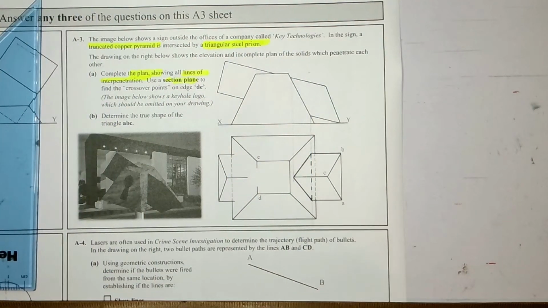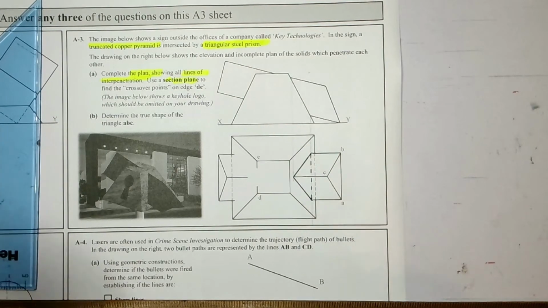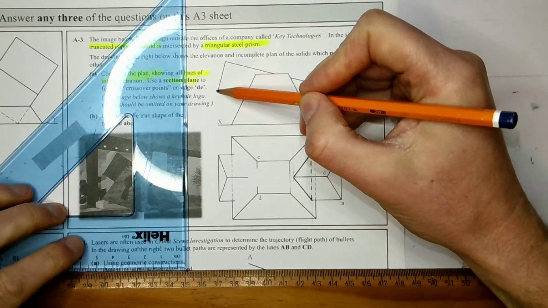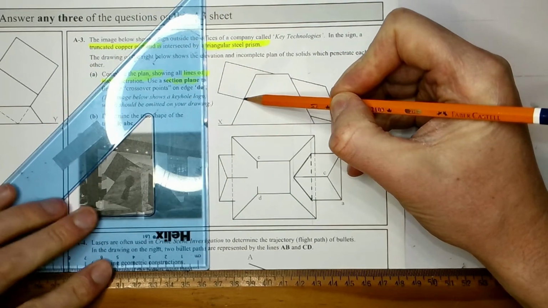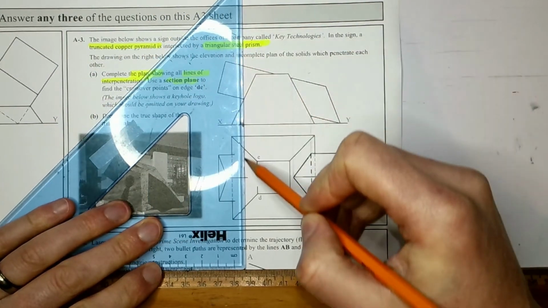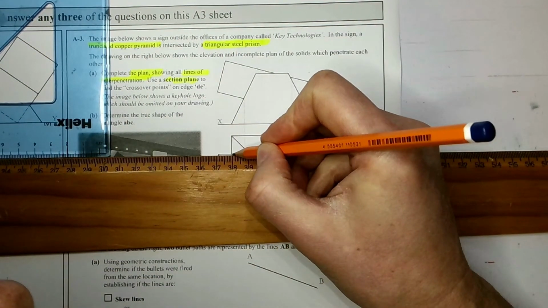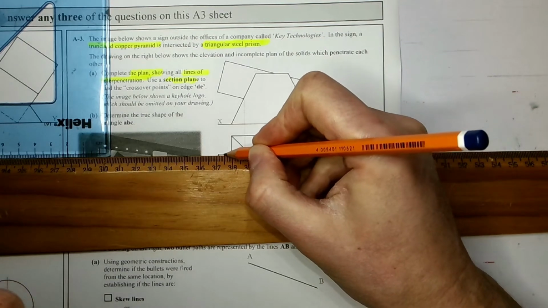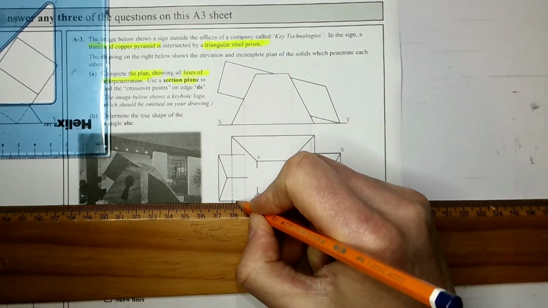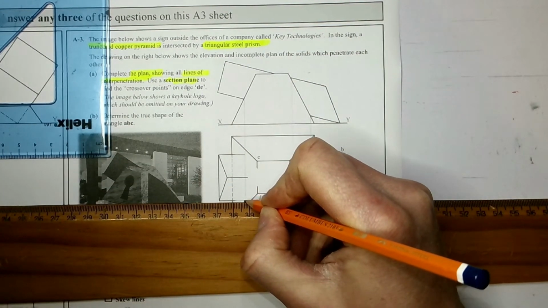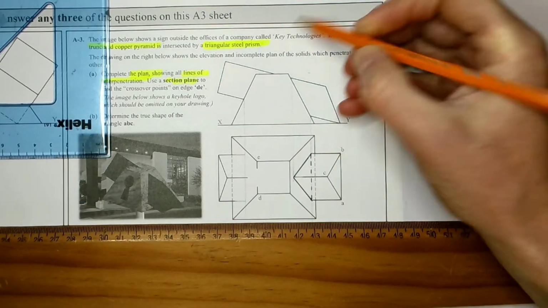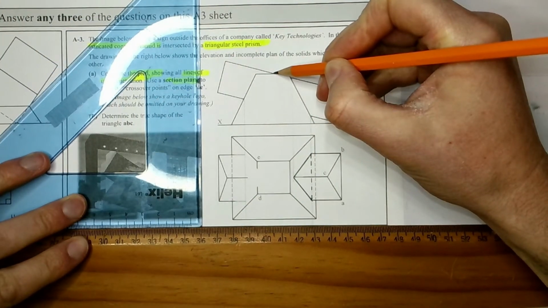So over to the left hand side, a little bit different. We're going to start off on the bits that we can answer straight away. So we can know where lines A and B stop. B is going to continue in, and that's where it stops in the plan because it's directly underneath the elevation, and that's where the line A stops.